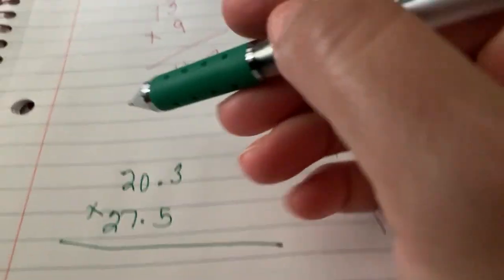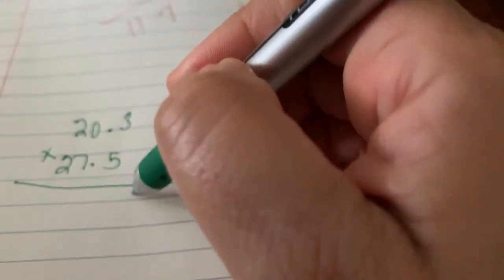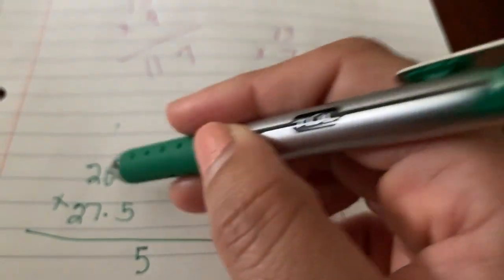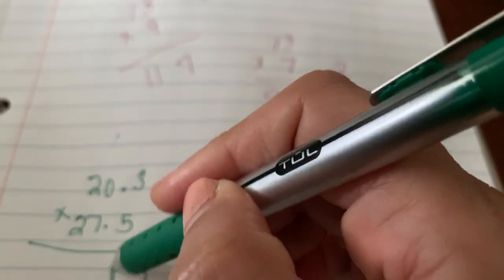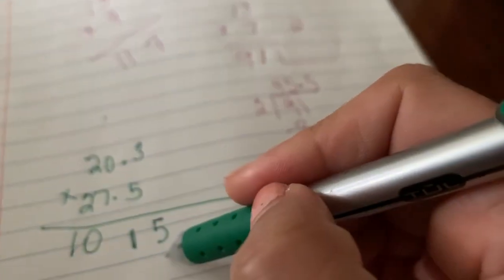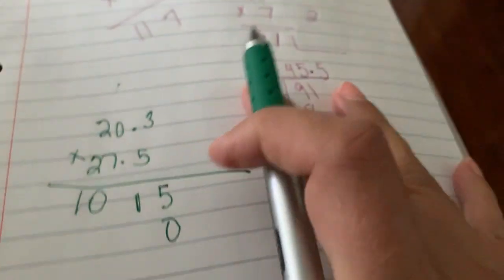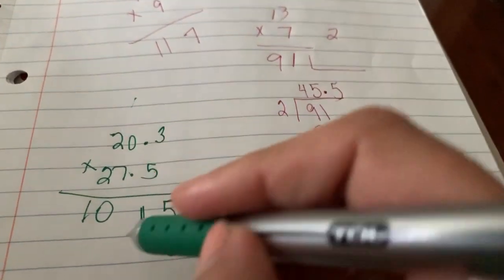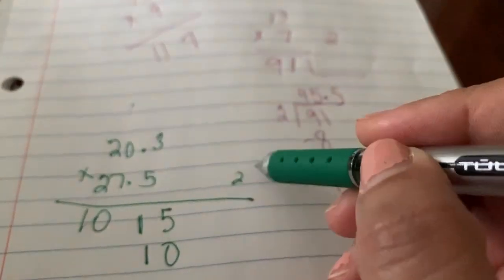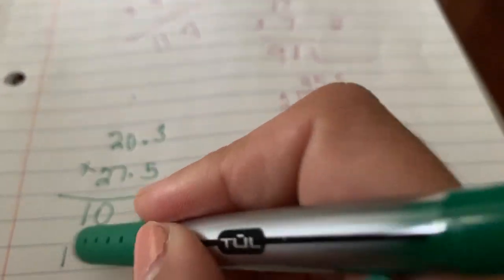Okay, 5 times 3 is 15, carry the 1. 5 times 0 is 0, and 1 I carried. 5 times 2 is 10. And then for my second line, remember I put a 0 here, and then I keep going. 7 times 3 is 21, carry the 2. 7 times 0 is 0, and the 2 I carried. 7 times 2 is 14.